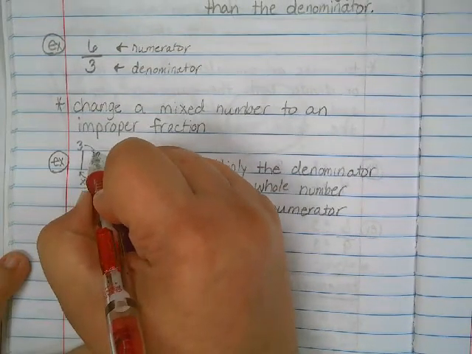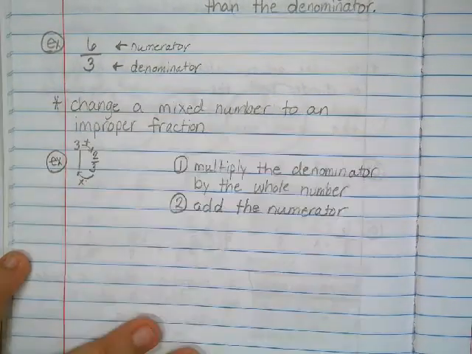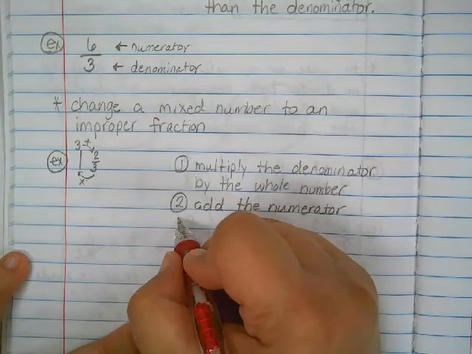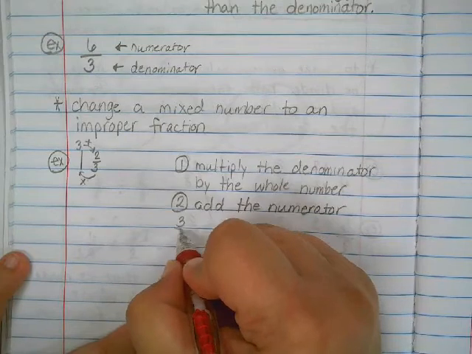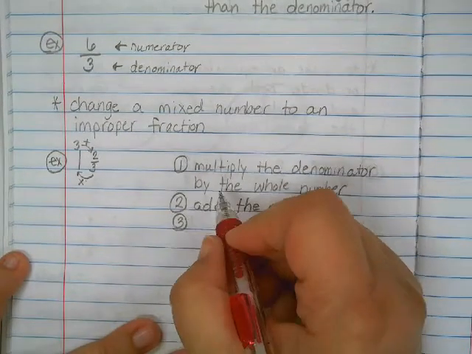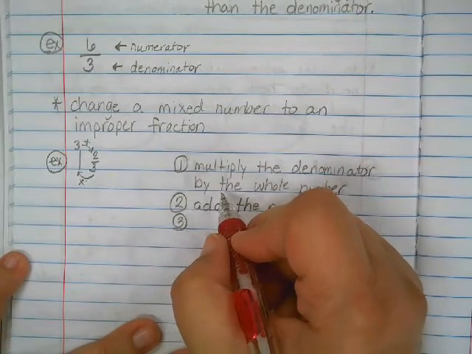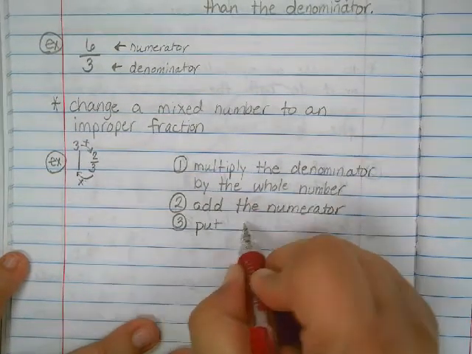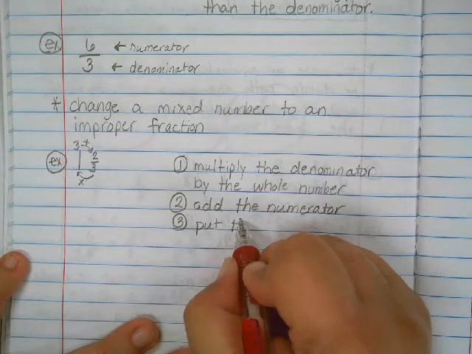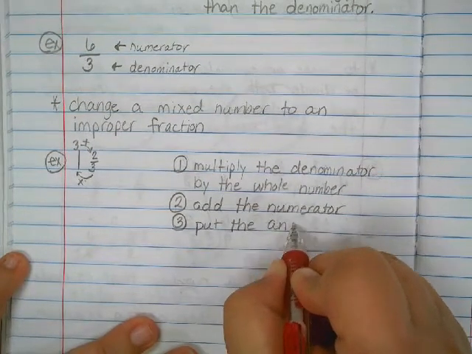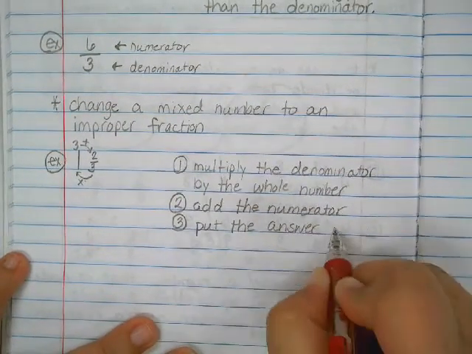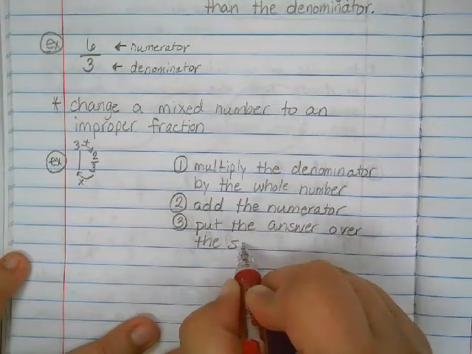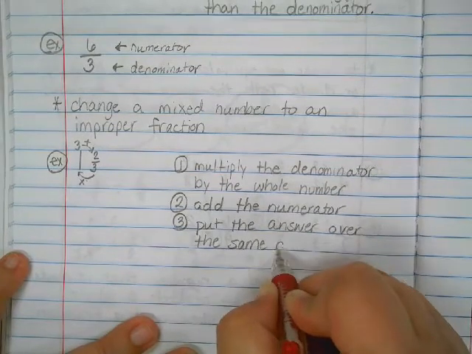And then I'm going to add that to the numerator. And your last step is to put the answer over the same denominator.